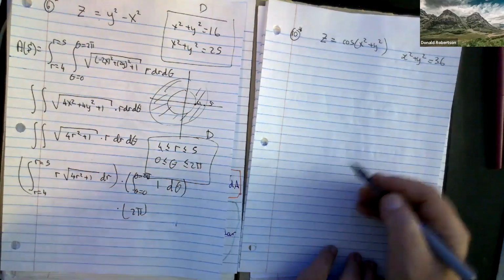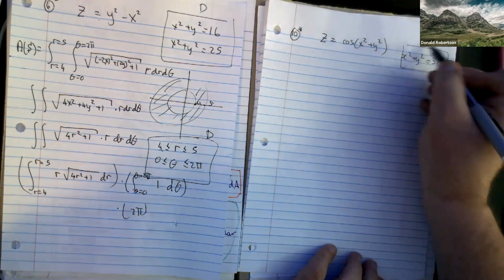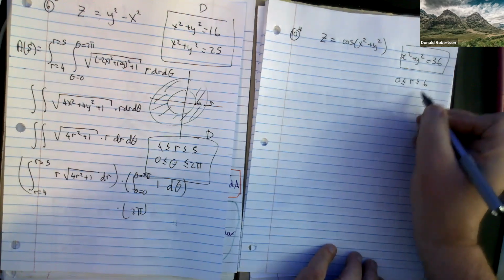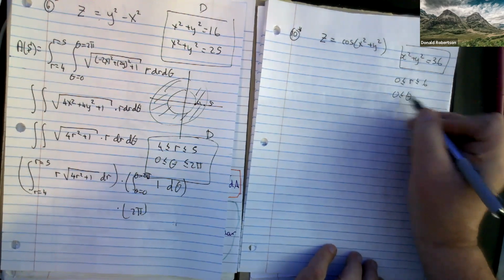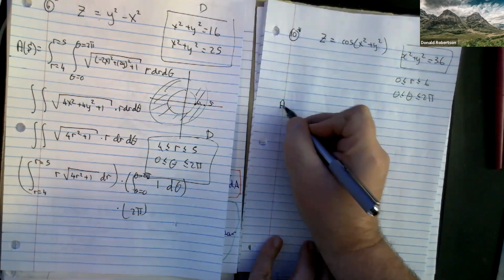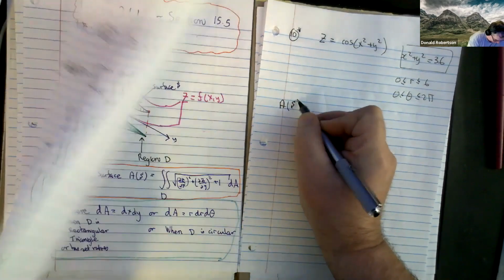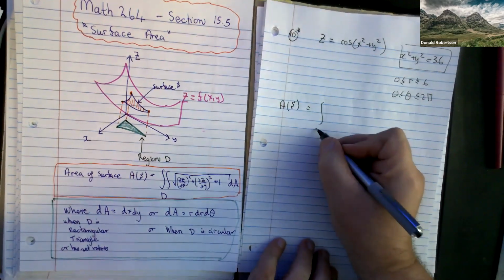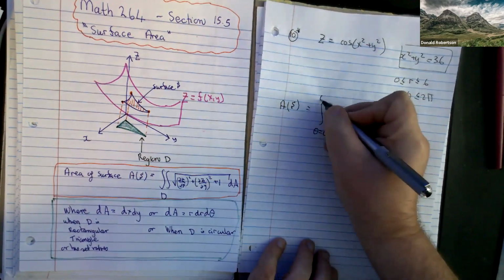So since that's region D, I'm going to go polar again. 0 to 6, 0 to 2 pi, and I should be able to set up the integral. It's going to be the integral, I don't know, I'll put theta first just to be different.